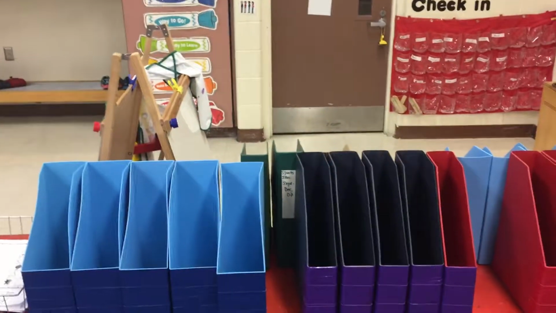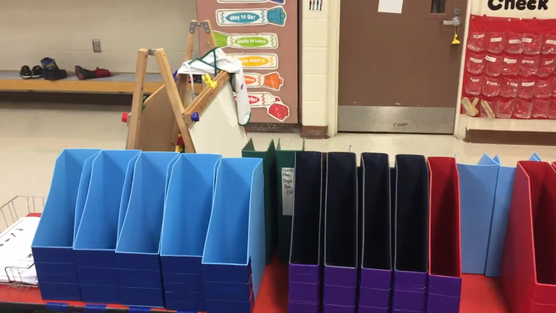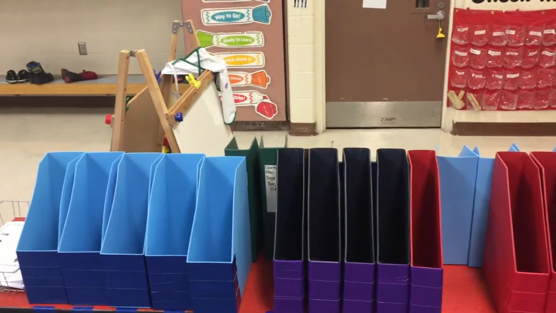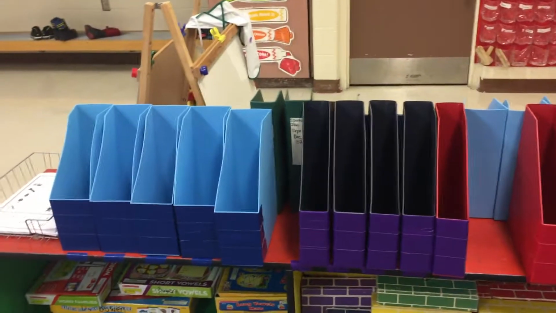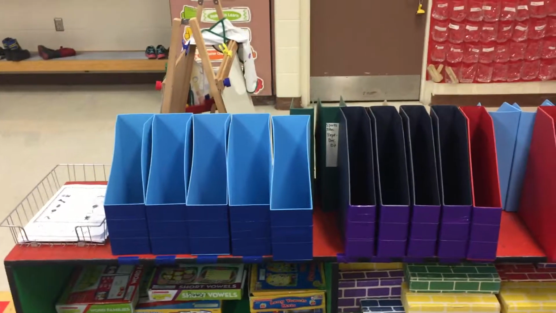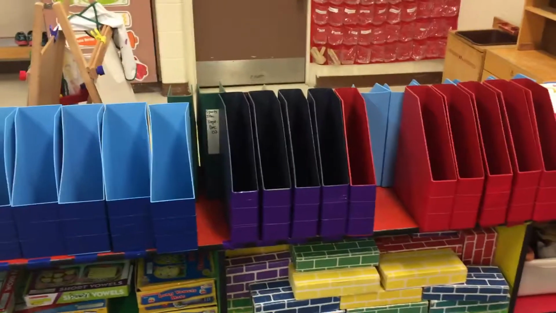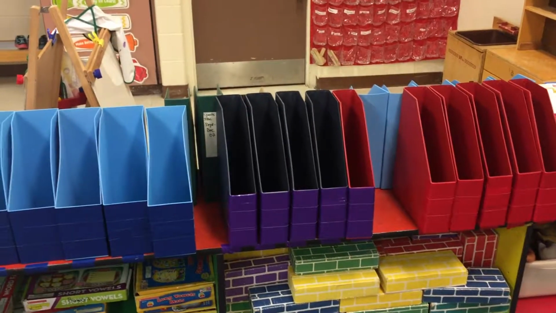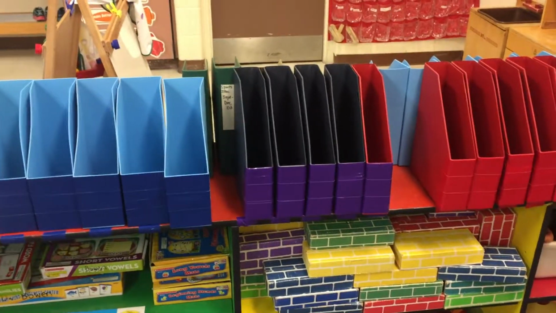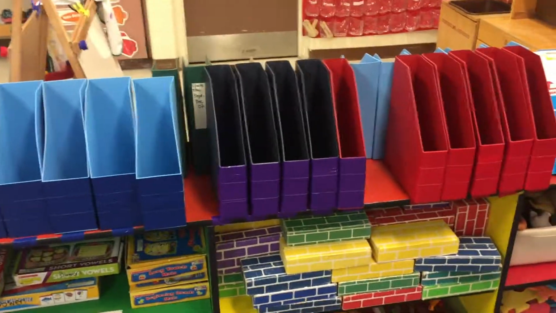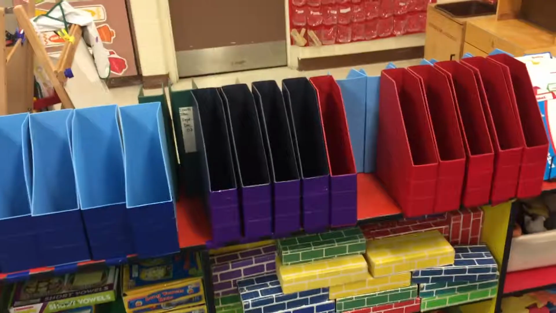It allows me to differentiate my instruction so that everything is based on their skill, based on what I see through my assessments that they need. If I see a certain group of students needing help with word families, I can take some centers that focus on word families and put them in with that group.